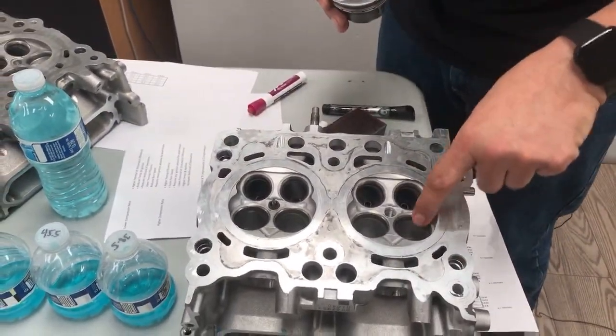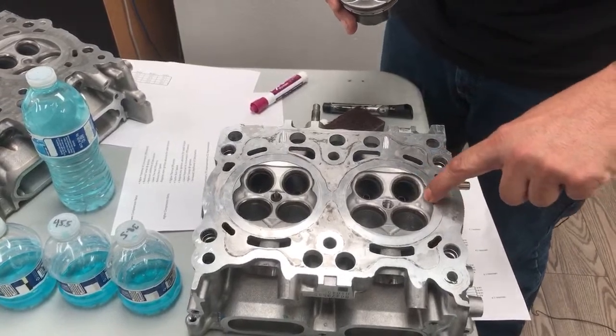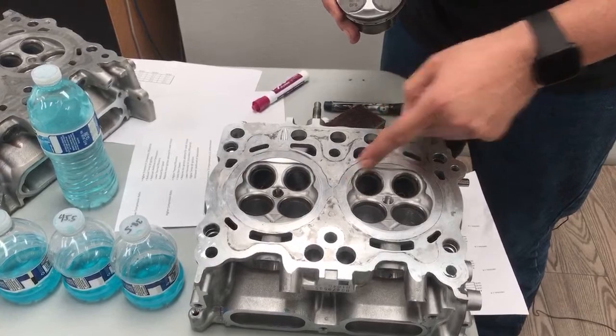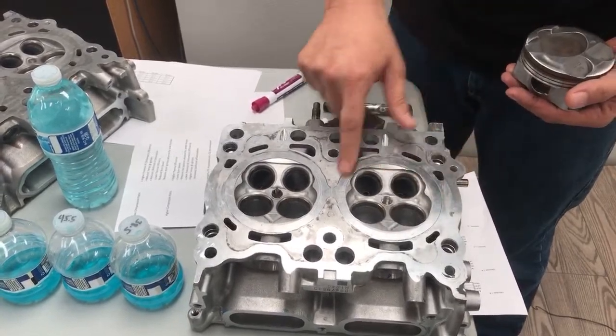This area here is far enough away from these 2 valves that you can take up some of this space with these bumps here. And it kind of ends up looking almost like a clover leaf.